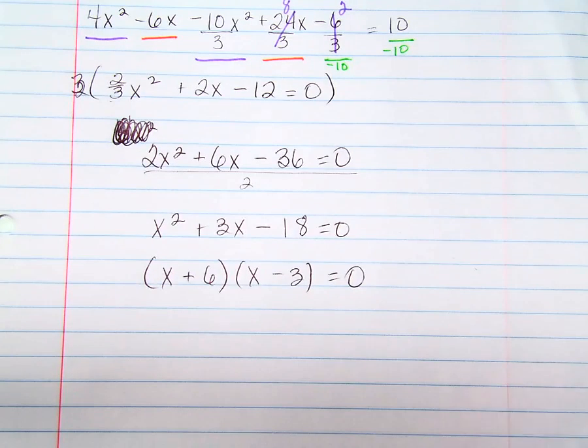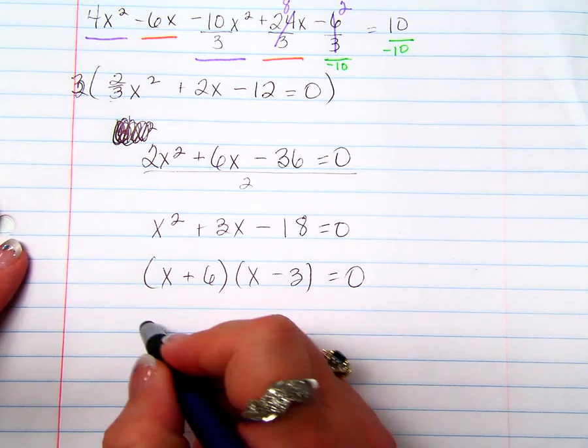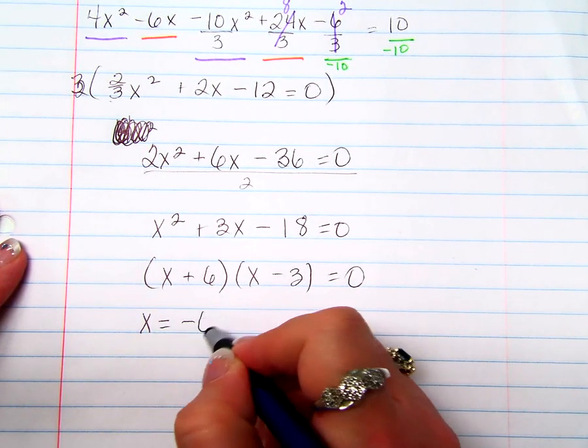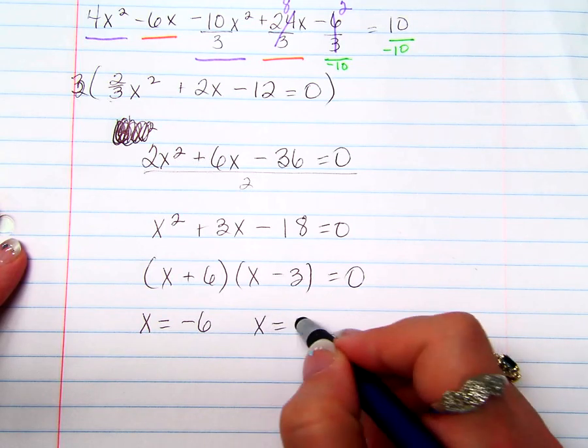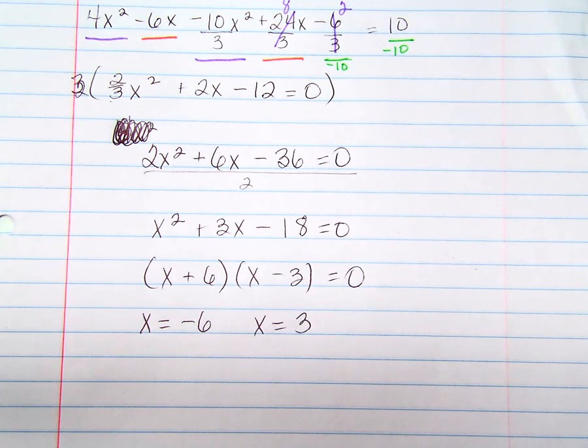Once we have our factors, what do we do? Set each one of them equal to 0. So I get x equals negative 6 and x equals positive 3. Right, we have to go one more step. We have to plug them in, don't we? Okay.